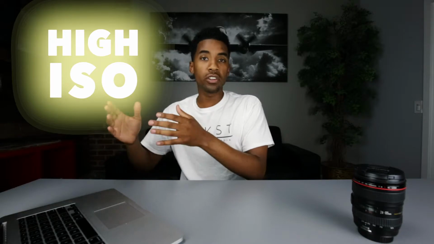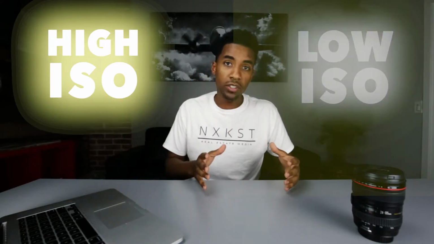So ISO is a very basic and simple fundamental camera setting to understand. ISO is essentially the camera's sensitivity to light. To make it simple, the higher your ISO, the brighter your image is going to be. The lower your ISO, the dimmer your image is going to be.